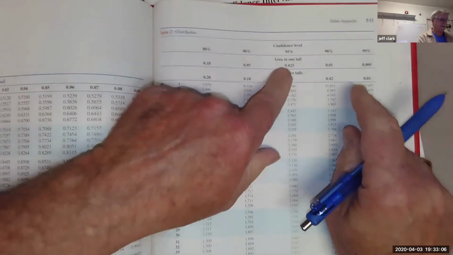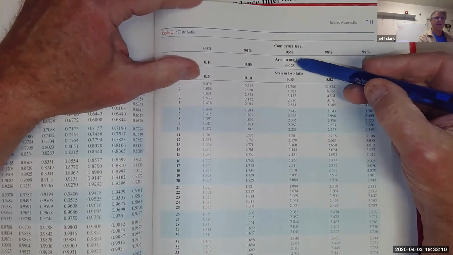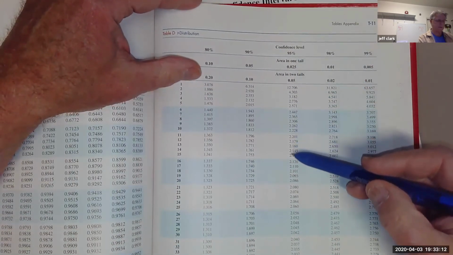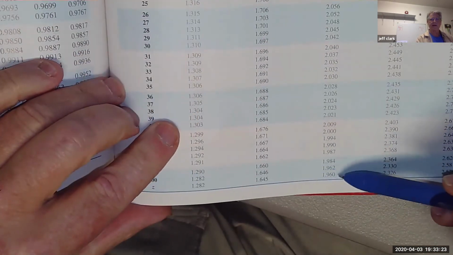I'm actually on this column right here. And so for Z's, I go all the way down to the bottom. And that's the one I want. I'll zoom in so you can see it. That's the one I want right there, 1.960. Remember that, 1.960.